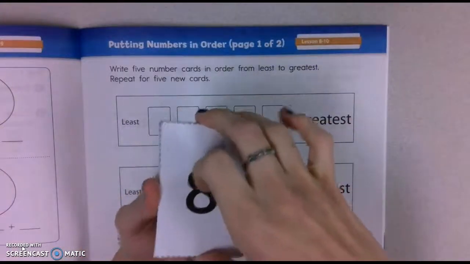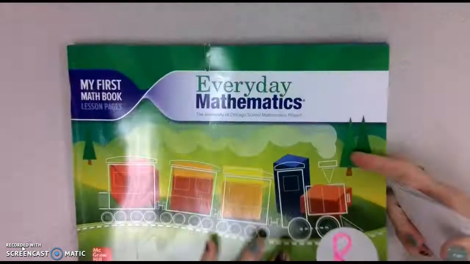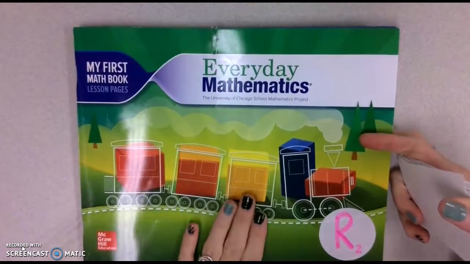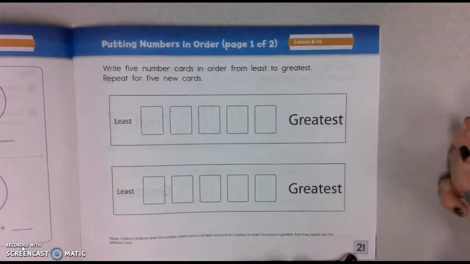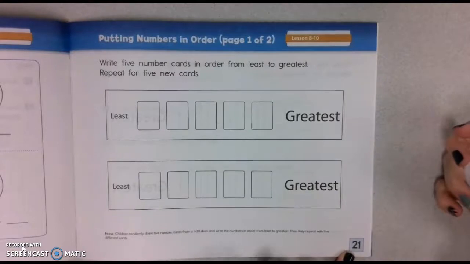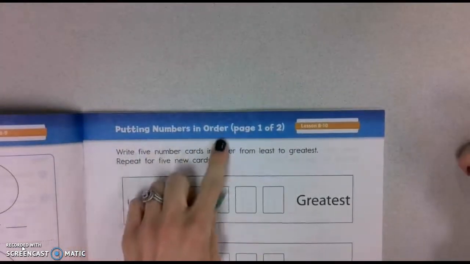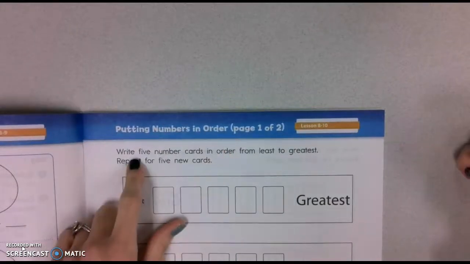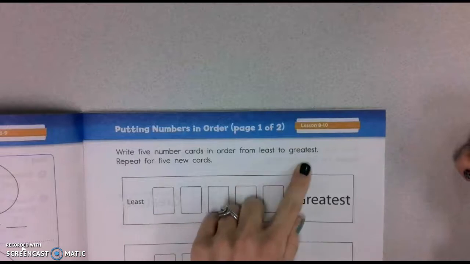So for this lesson, I'm going to ask that you open up your book. We're going to start, remember, always start on the green side. Open up your book to page 21. And on 21, we are going to be putting numbers in order. So we're going to write 5 number cards in order from least to greatest.